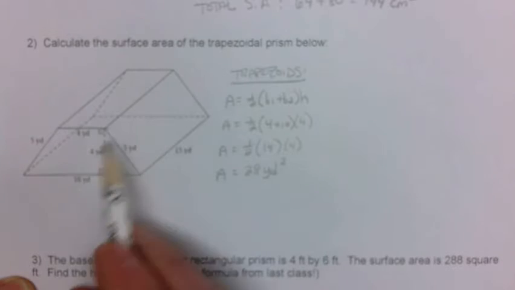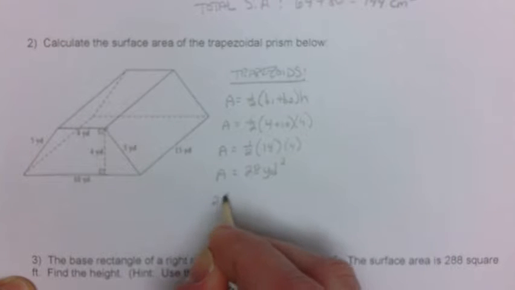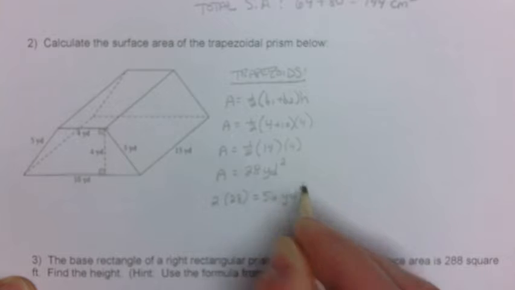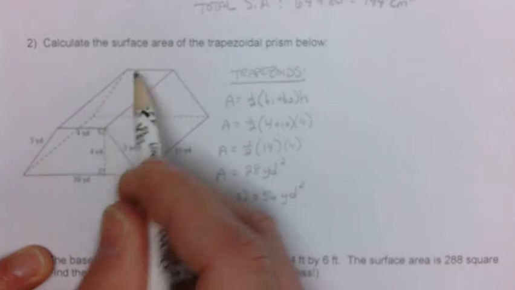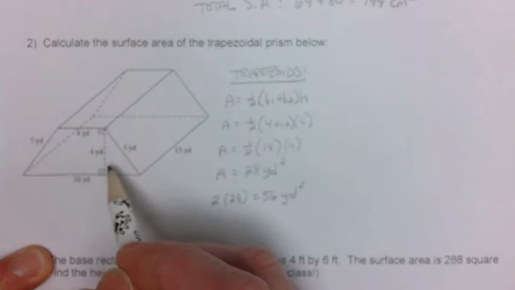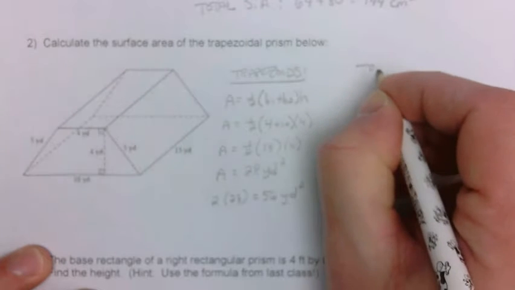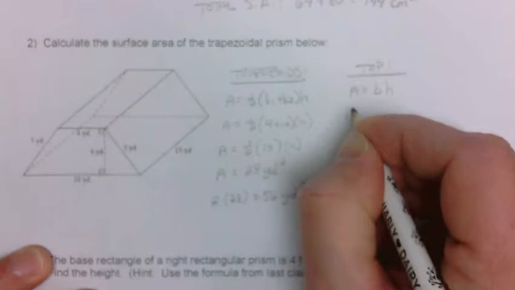And now, since the front and the back are both congruent trapezoids, I'm going to double that. 2 times 28 equals 56 square yards. So that gives me the area of the trapezoid bases. Now I have 4 different rectangles whose areas I need to find. I need to find the top rectangle, this bottom rectangle, and then the right and the left sides. Why don't we start with the top rectangle? Area equals base times height for a rectangle.